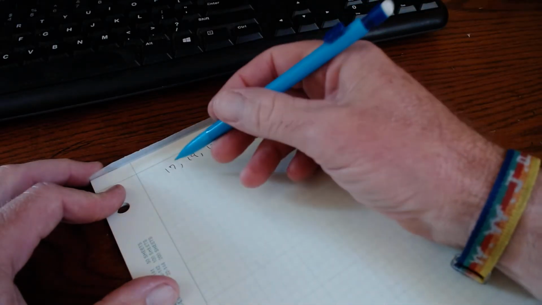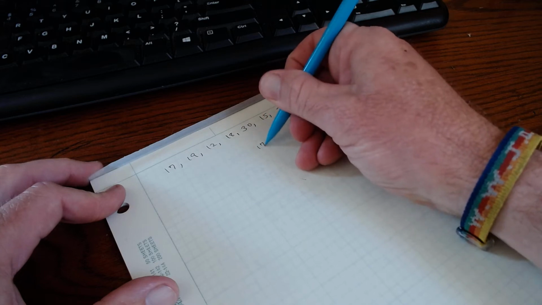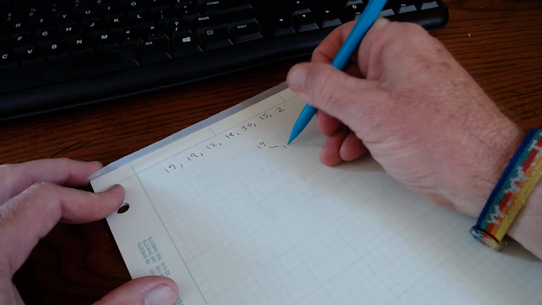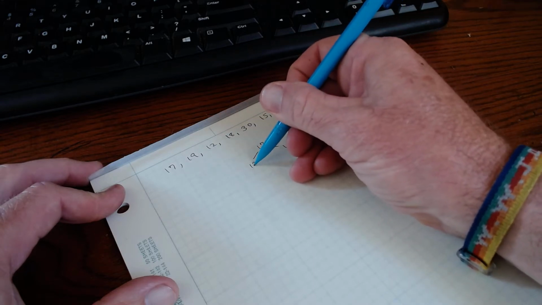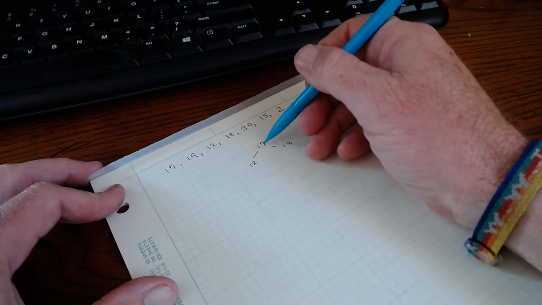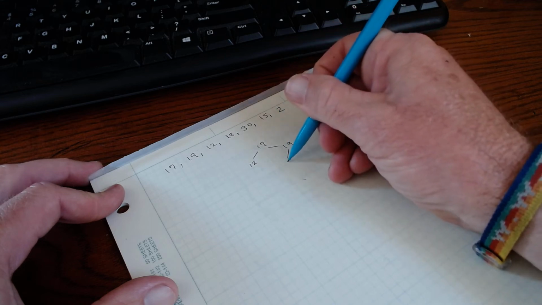17 is my first number, so it's going to be the root. 17, he goes there. 19 is greater, so he goes to the right. 12 is less, he goes to the left. 18, bigger than 17, so we go right. Smaller than 19, we go left.